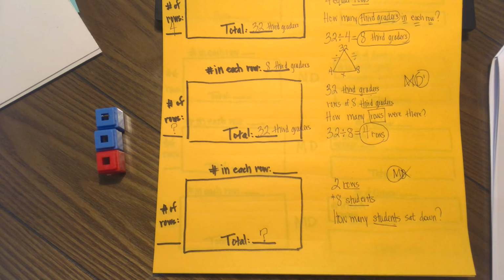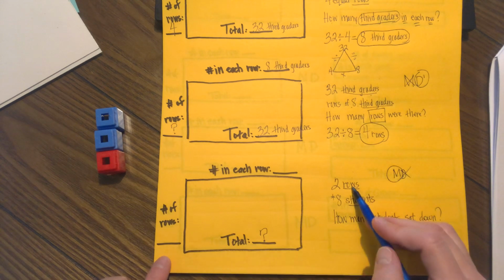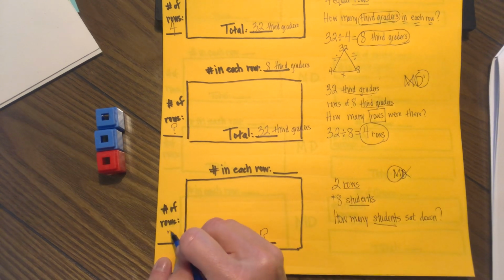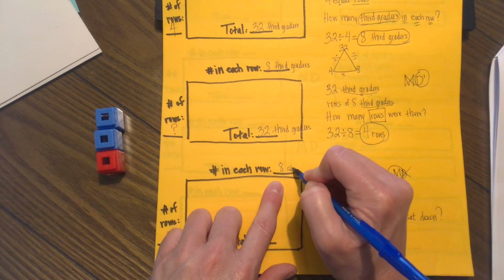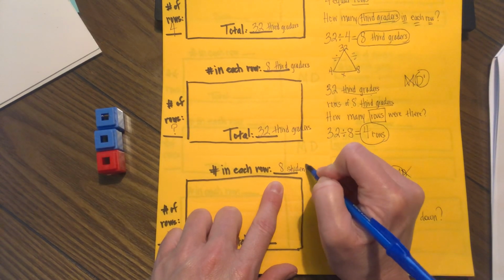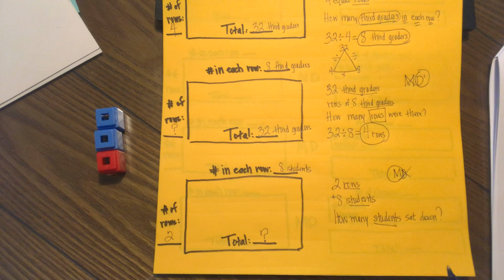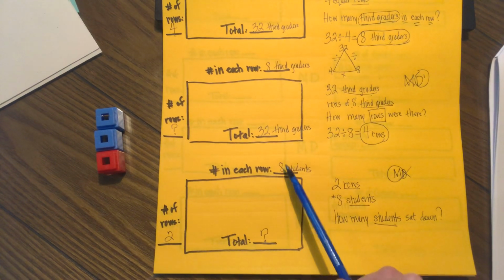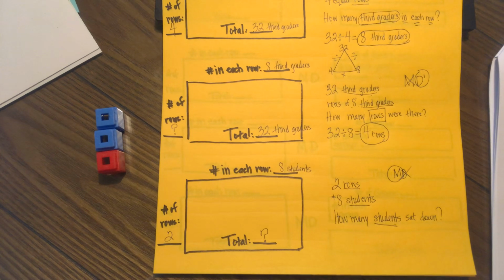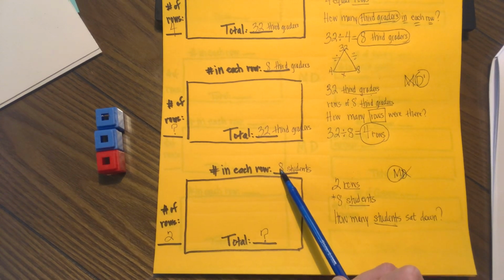It's the same thing. So we're going to fill this in. It says there are 2 rows and there are 8 students in each row. Now I can't, if I'm looking for the total, do 8 divided by 2. 8 is not the total number of students. And I don't want to know how many students would there be in each row if I had only 8 students.